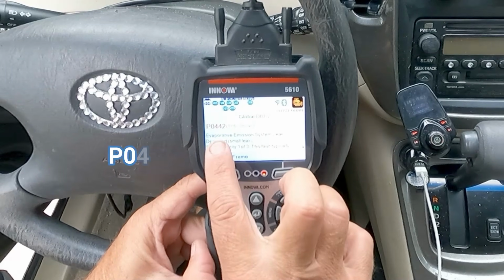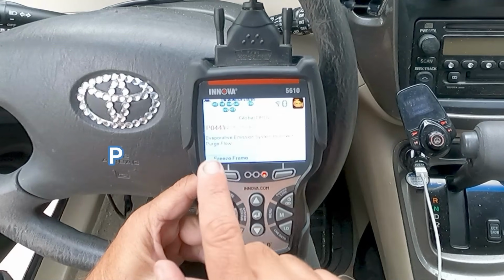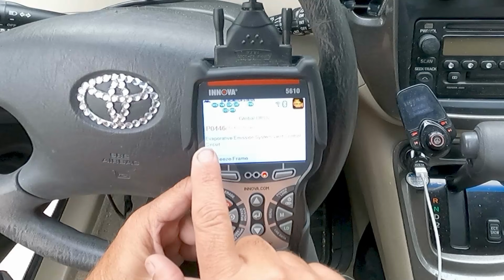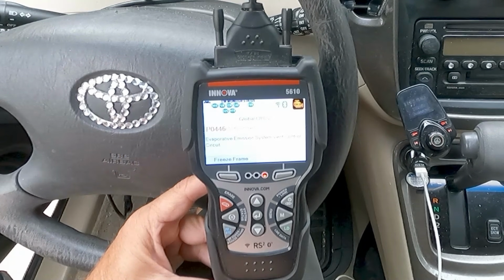Yeah, we've got P0442, Evap emission system leak, detected small leak. We've got a P0441, Evap emission system incorrect purge flow. And we also have a P0446, Evap emission system vent control circuit. So we definitely have something going on with our Evap system.